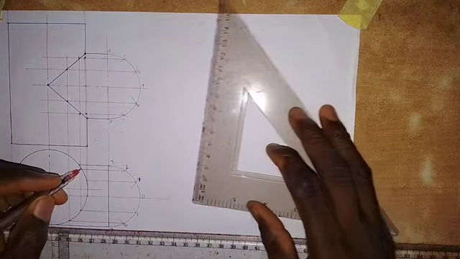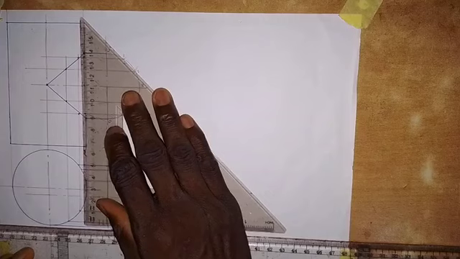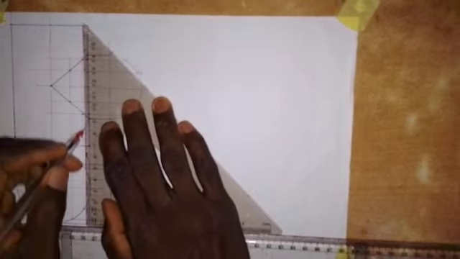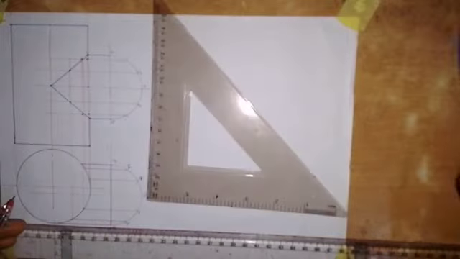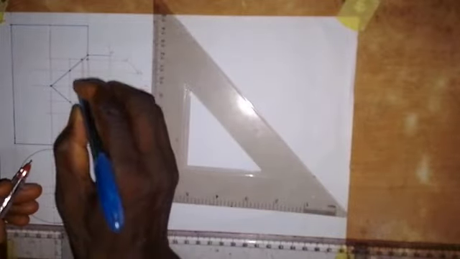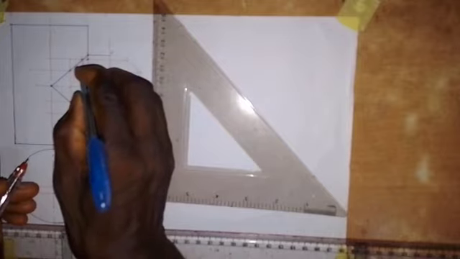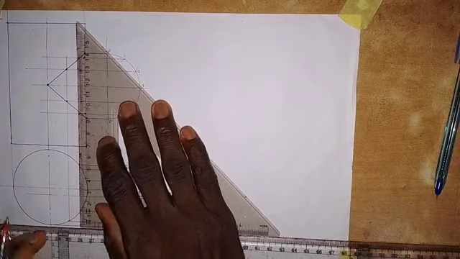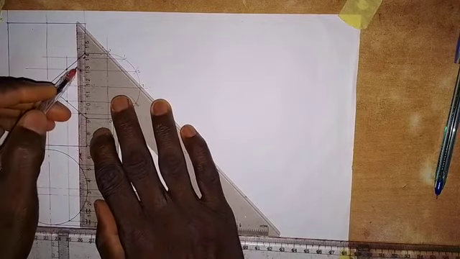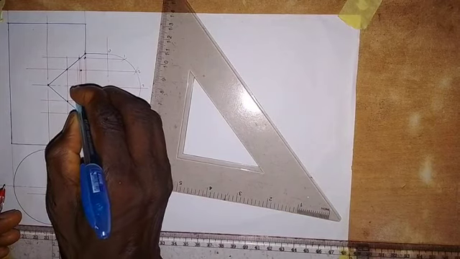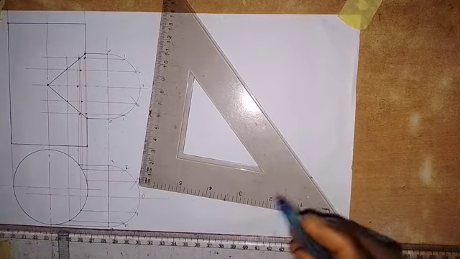Then for point 2, this is point 2 here. Here we are going to draw a vertical line up like this. It intersects 2 at this point and also at this point. Okay, so the last one is 3. Coming to this point for 3, we draw a vertical line, and it intersects 3 at this point here. Okay, so we have all this.